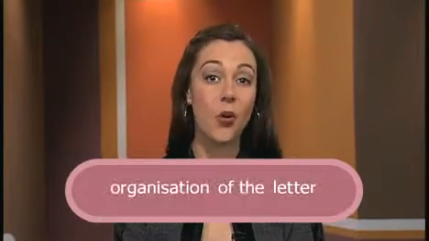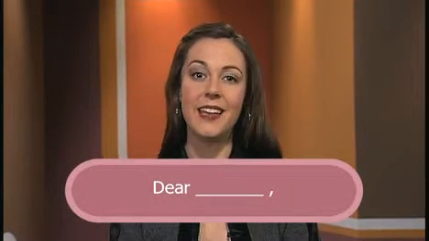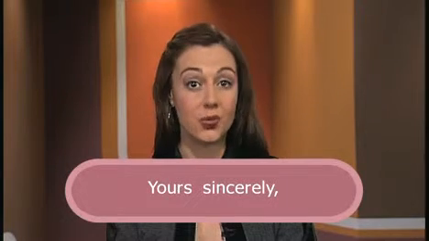Okay, that's an overview of different types of letter. Now let's consider the organisation of the letter. Letters have a clear and familiar structure. Formal letters begin with a greeting, Dear, and end with a closing, Yours sincerely. In between the top and the bottom is the body. But what sort of body? How do we decide about the shape of the letter between the greeting and the closing?